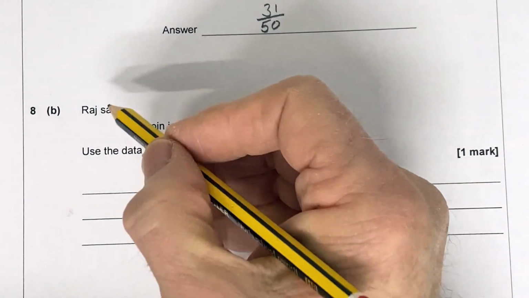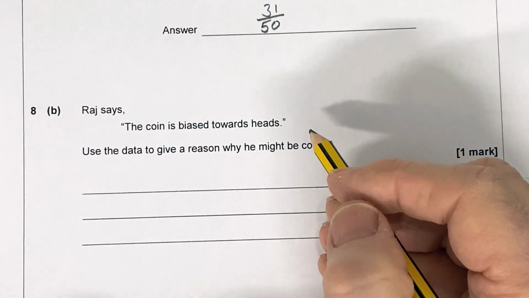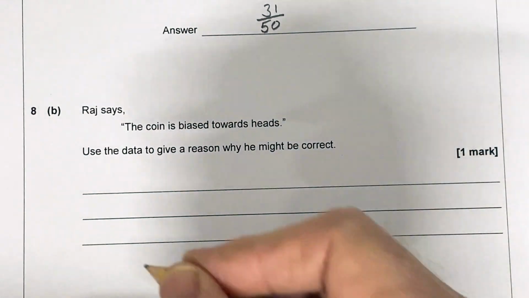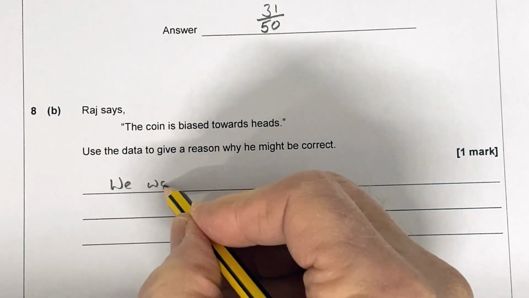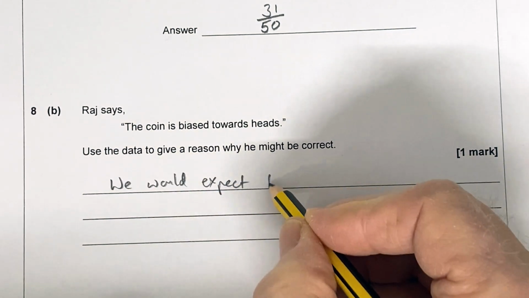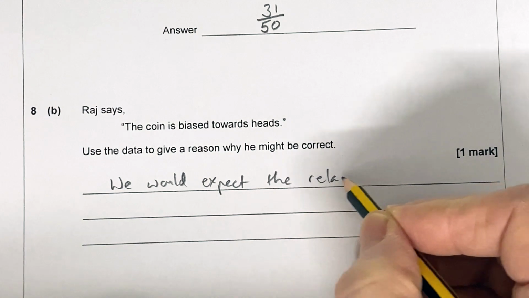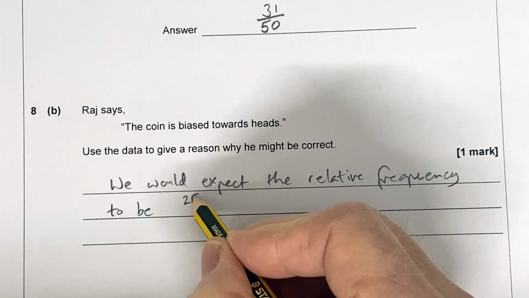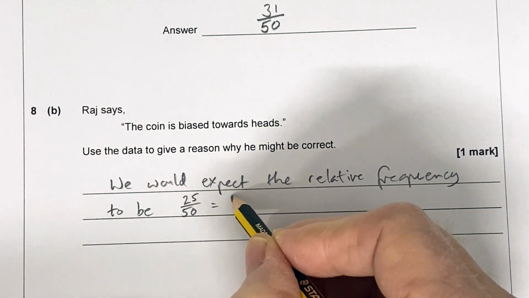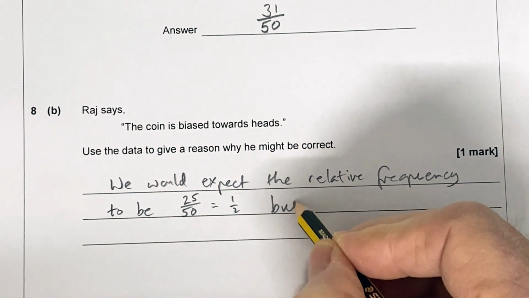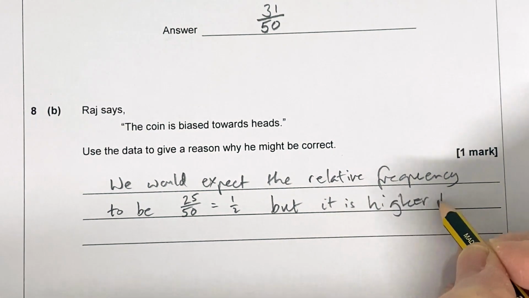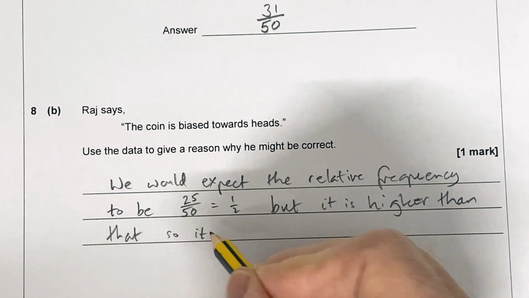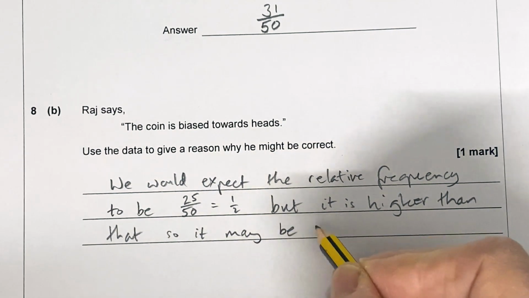Part B. Raj says the coin is biased towards heads. Use the data to give a reason why he might be correct. So you've got to give an explanation such as we would expect the relative frequency to be 25 out of 50, which is a half, but it is higher than that. So it may be biased.